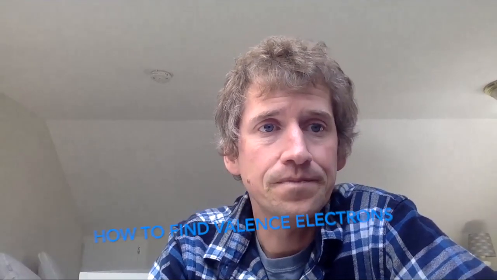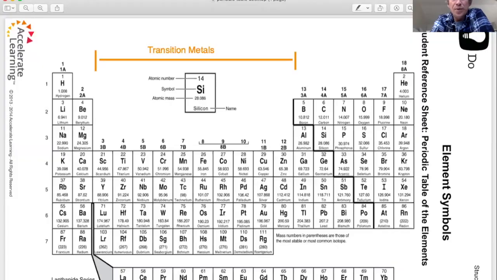Well, let's use oxygen as an example. Let's go back to the periodic table. We see that oxygen is in the second row, so therefore it has two energy shells, or electron shells, and that it is in the sixth column, therefore it has 6 electrons in that second electron shell.